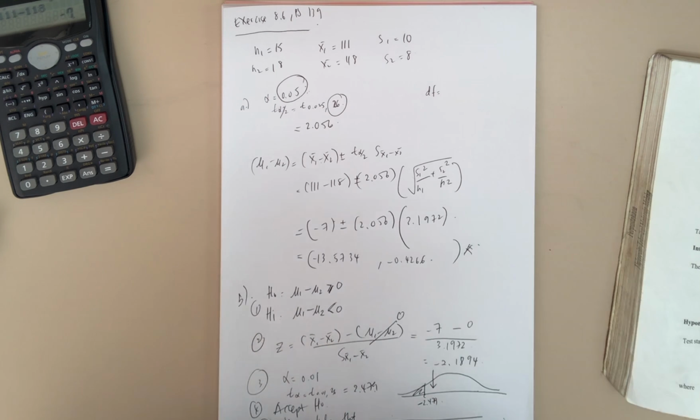So class, we'll stop here, and then I will continue with the last example, which is for the proportion.